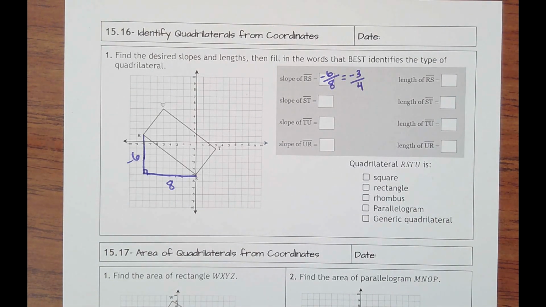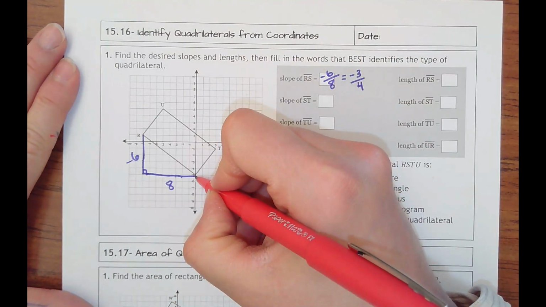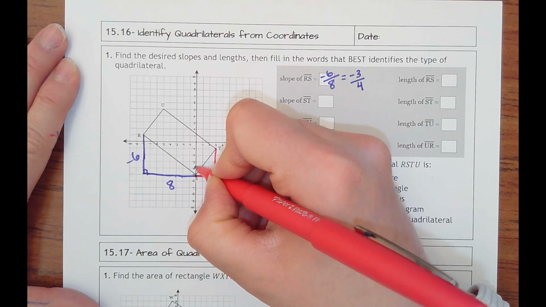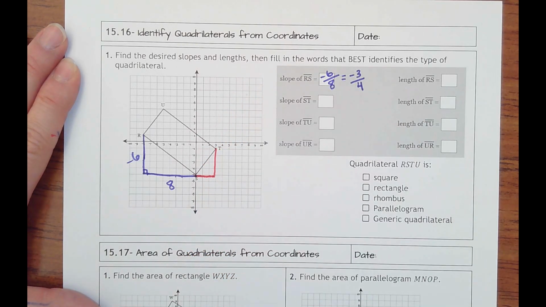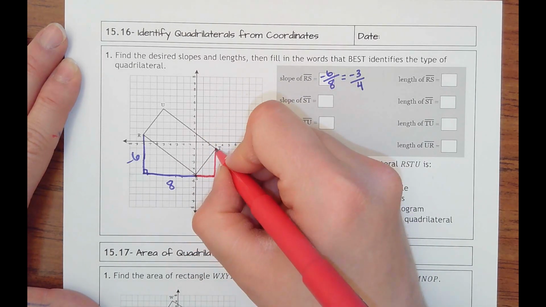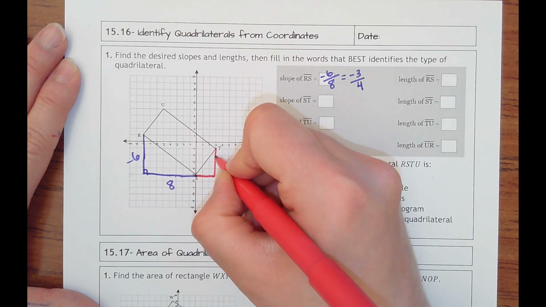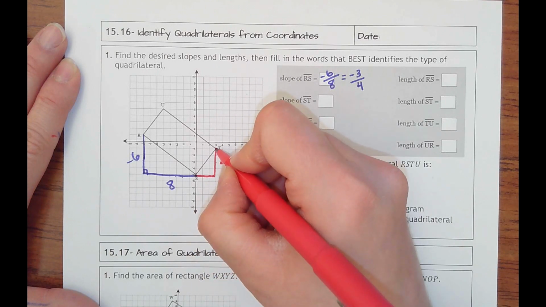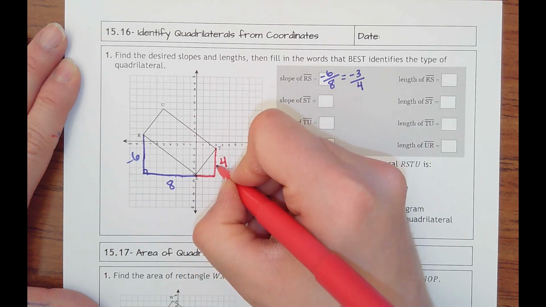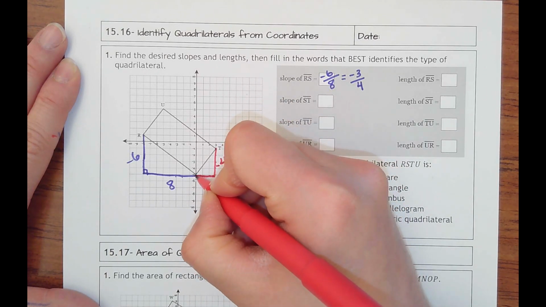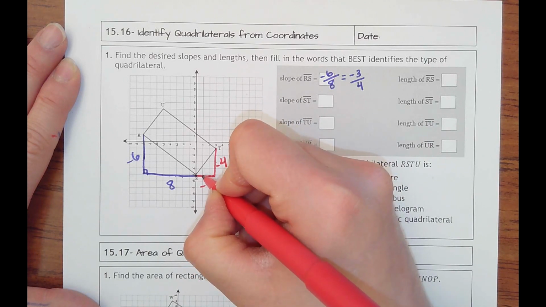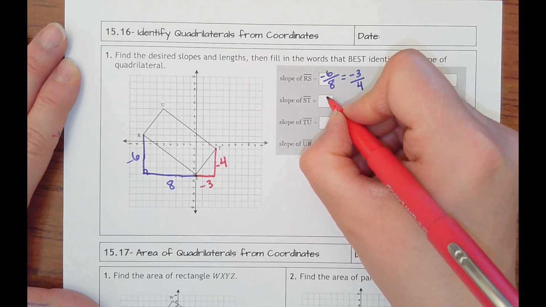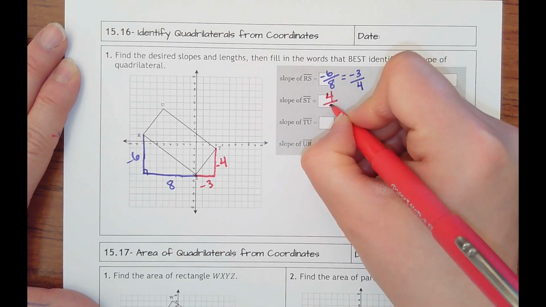Next, what I'm going to do is S to T. And so again, going on the outside looks the best, but I would probably go up and right if I needed the slope. That's totally up to you though. But you need the vertical change. That's 1, 2, 3, 4. And then, if I'm going from T to S, I'm going down 4 and then left 1, 2, 3. So that would be a negative 4 over negative 3, which becomes positive 4/3.